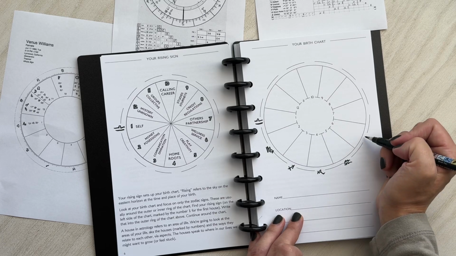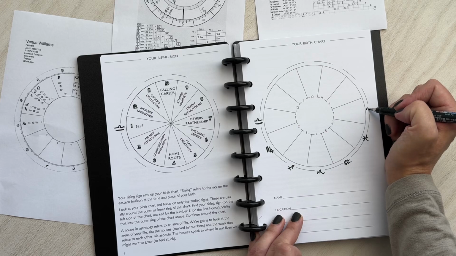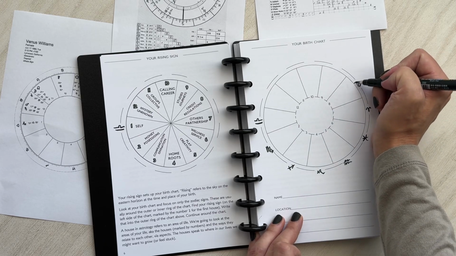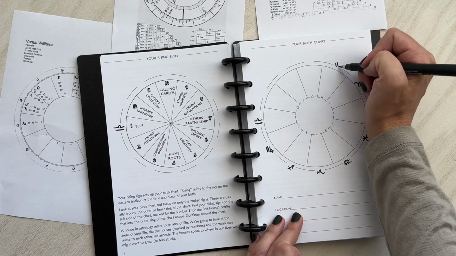Excuse my handwriting. I am not the most skilled at hand lettering or being neat, but I like these pens because they make me feel okay about that.